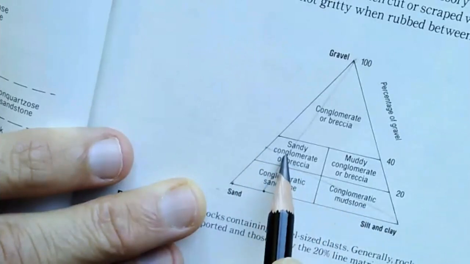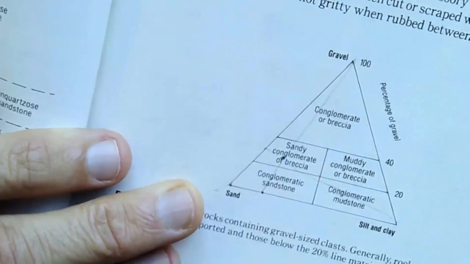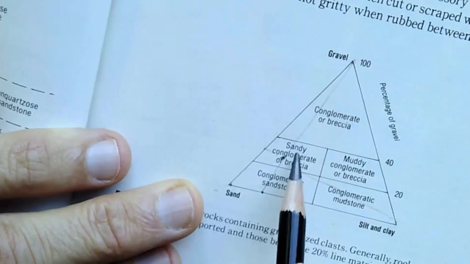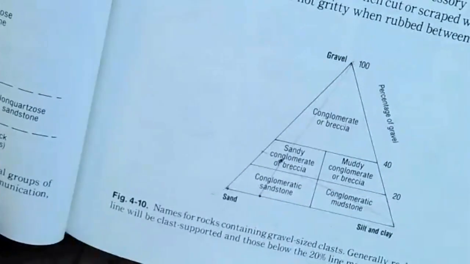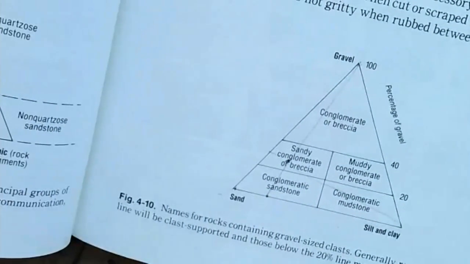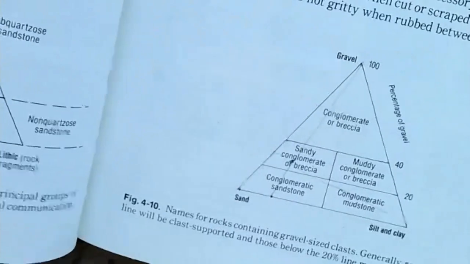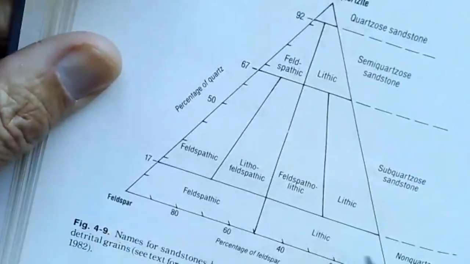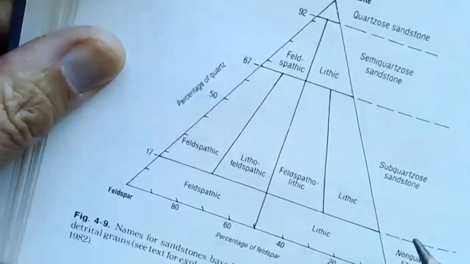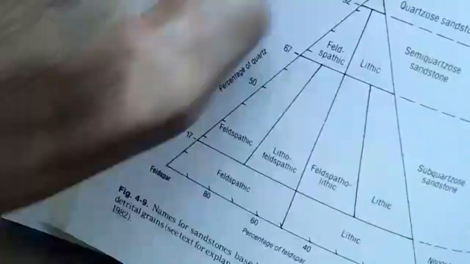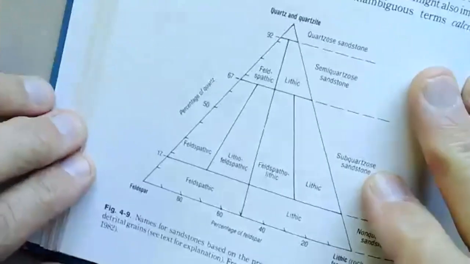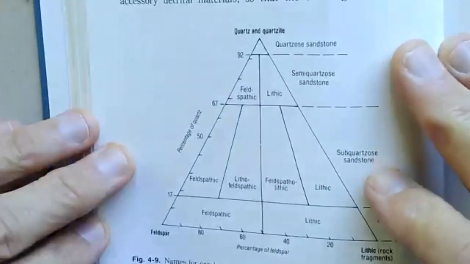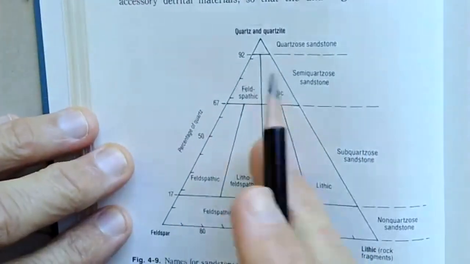Where those two intersect actually gives you a point on this graph right in here. And you'd say, all right, this is a sandy conglomerate. And so this allows you, if you put at 3 corners, 3 different variables, let's pop up here just slightly. There we go. 3 corners, 3 different variables.